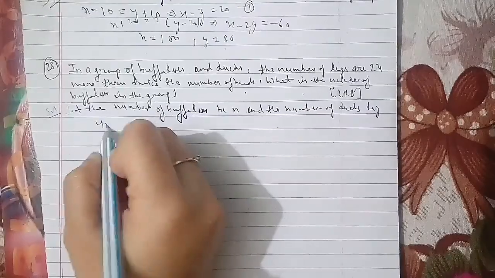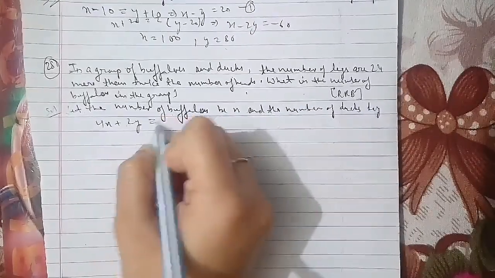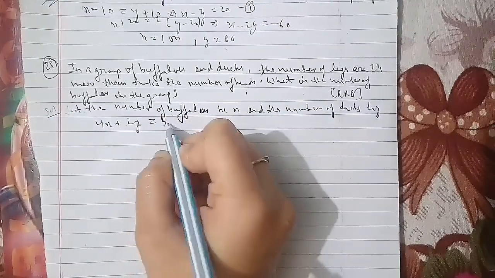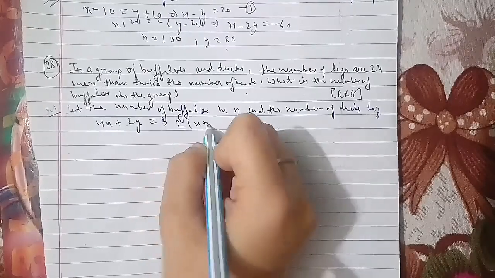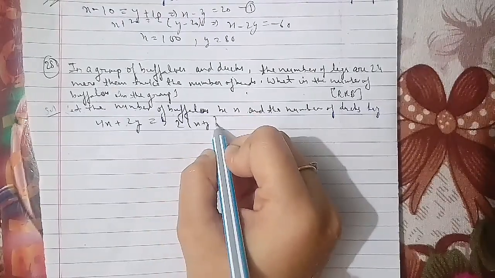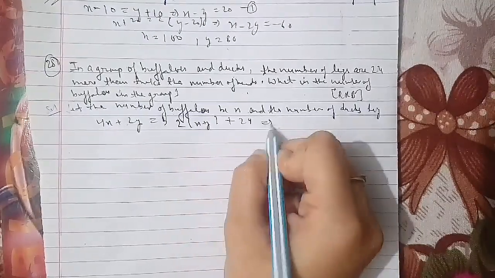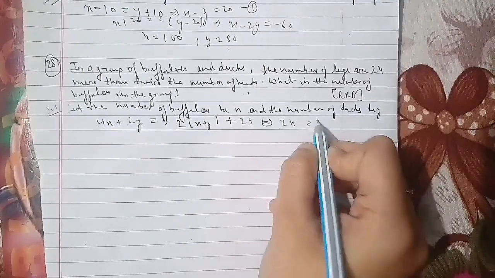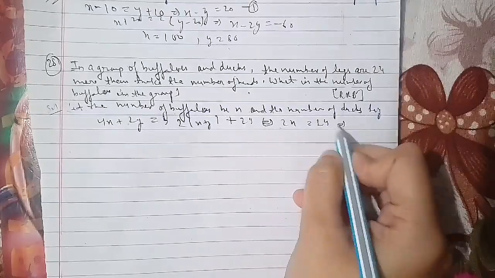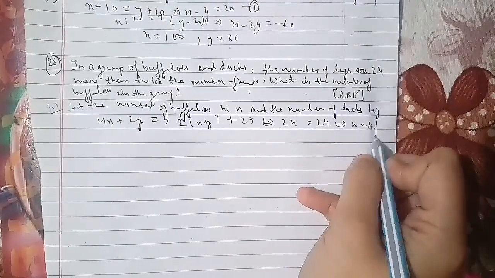Then 4x plus 2y equals 2 times (x plus y) plus 24, which gives 2x equals 24, and x equals 12.